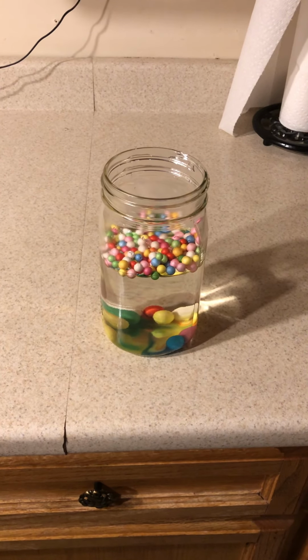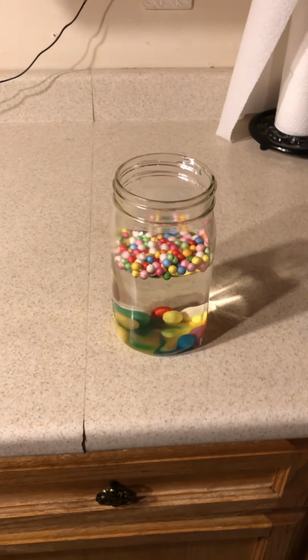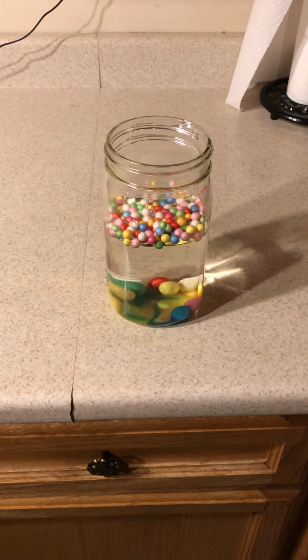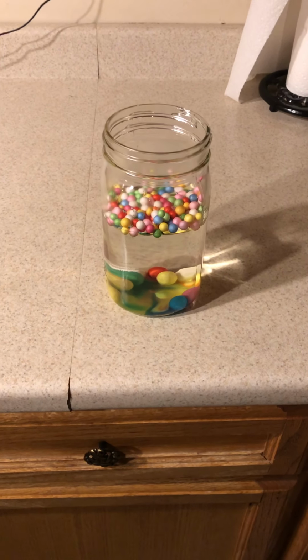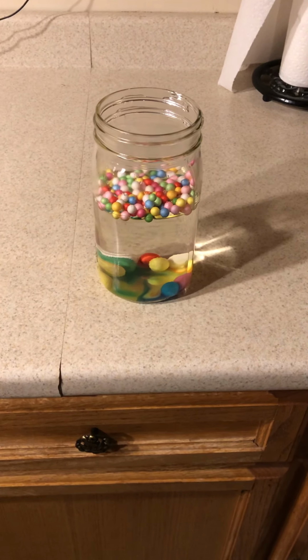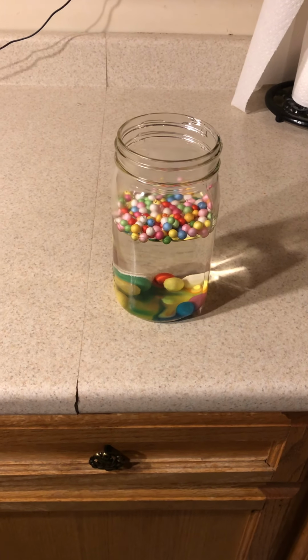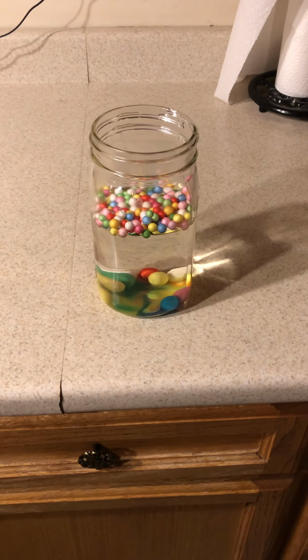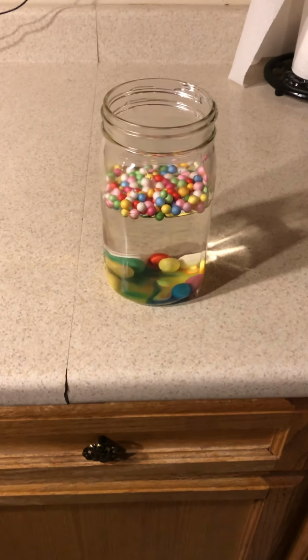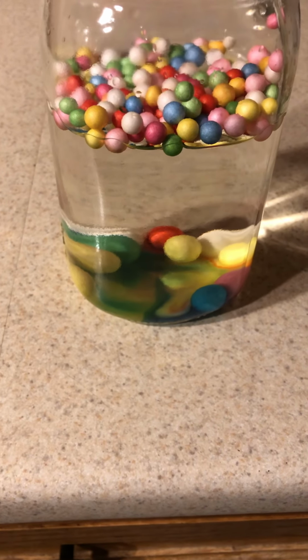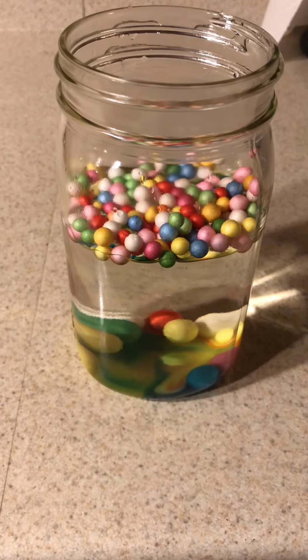Okay, boys and girls, we're going to get started. You know, when we talked about density, we talked about the ability for certain substances to sink or float. Here we have two different items placed in water. And as you can see, some of them are on the bottom, they sank. Then we have some floating on the top.